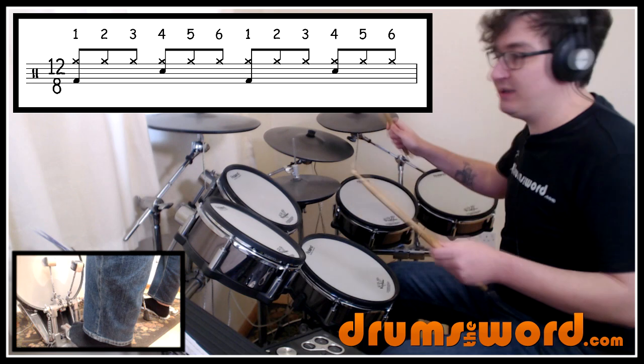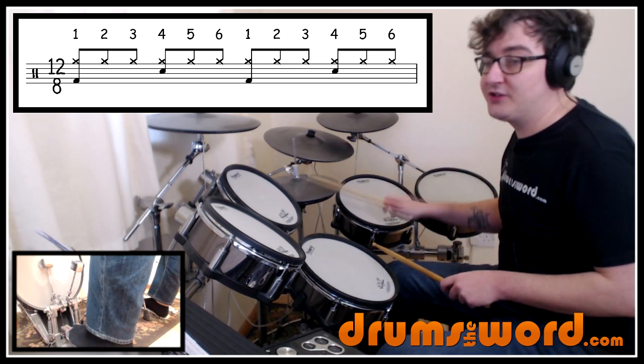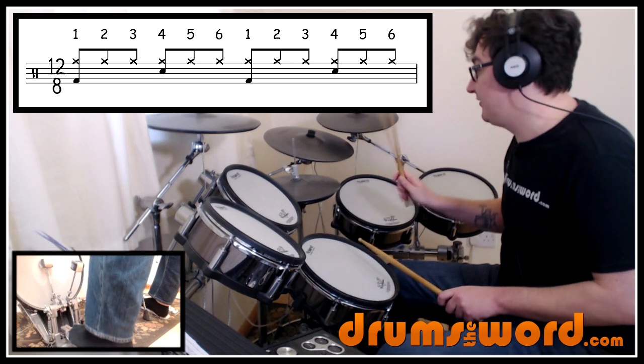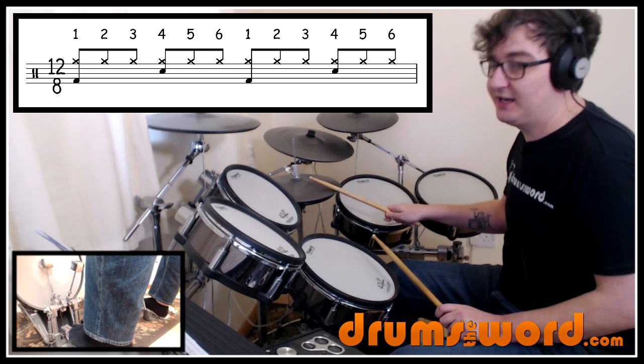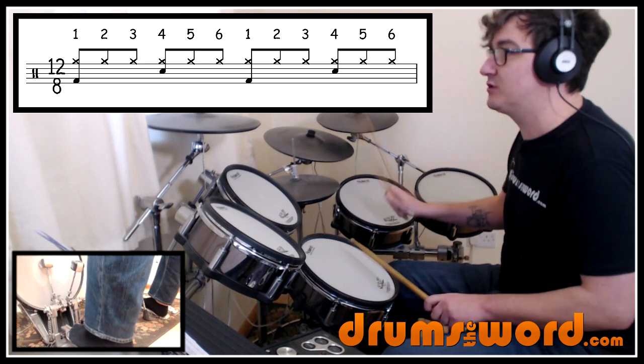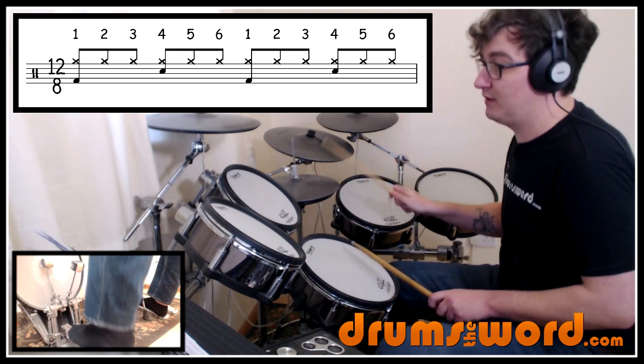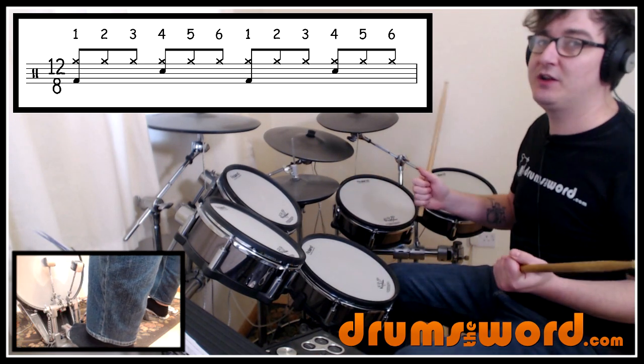So on the hi-hat, you can play anywhere, of course, with each of these drum beats. We're playing 1, 2, 3, 4, 5, 6. 1, 2, 3, 4, 5, 6. You can count all the way up to 12. But you don't really have to. You can just have 2 groups of 6 or 1, 2, 3, 1, 2, 3, 1, 2, 3, 1, 2, 3. However you want to count it.